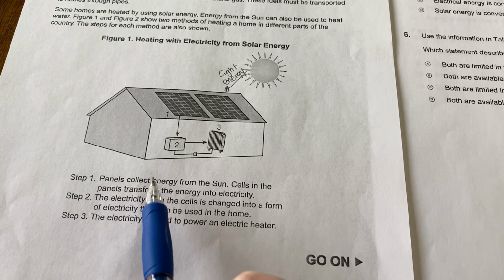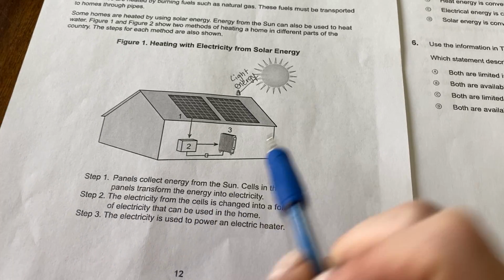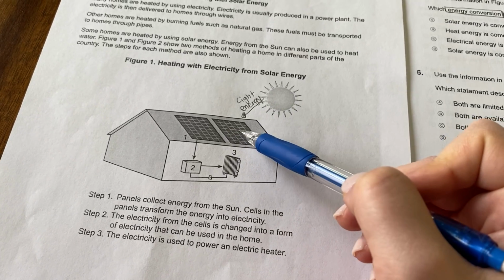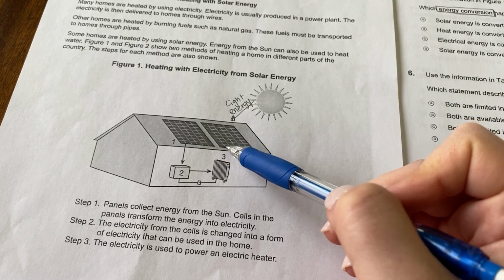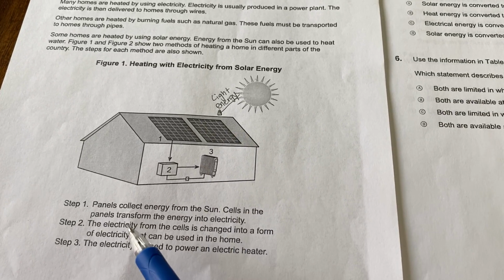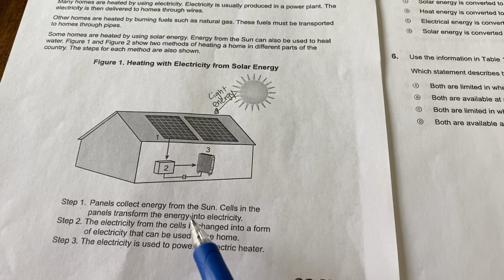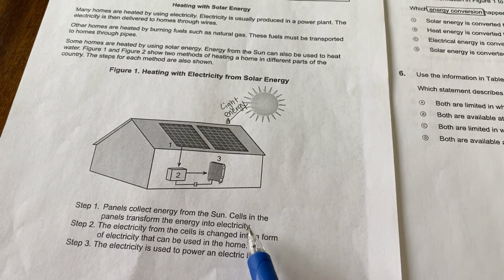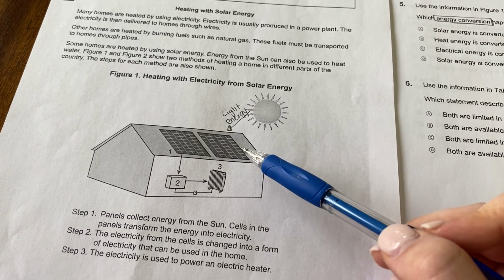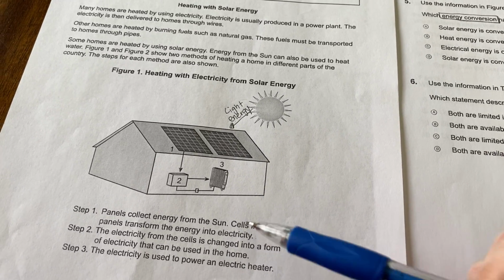It says panels collect energy from the sun. So the sun shining its light onto the solar panels. Think about what kind of energy that would be. Then cells in the panels transform the energy into electricity. So it's going from one type of energy to another type of energy.